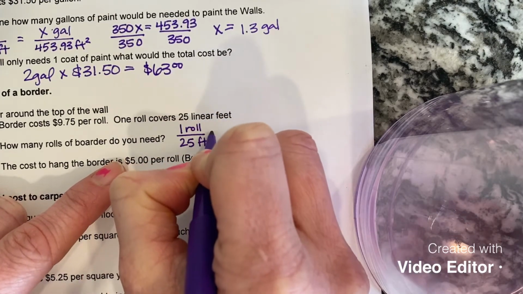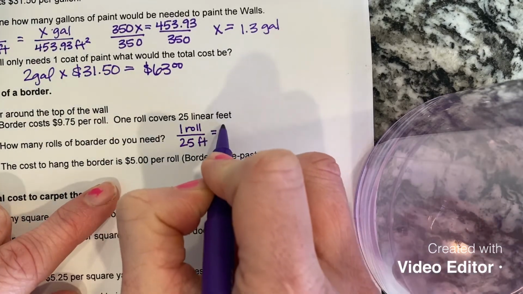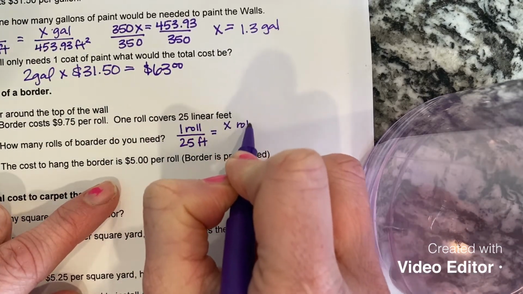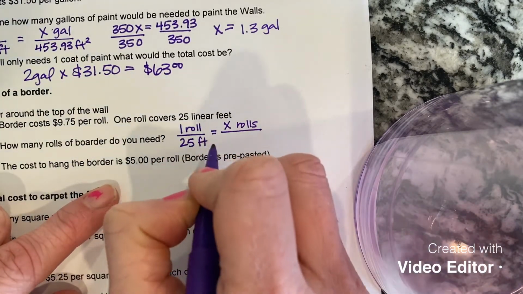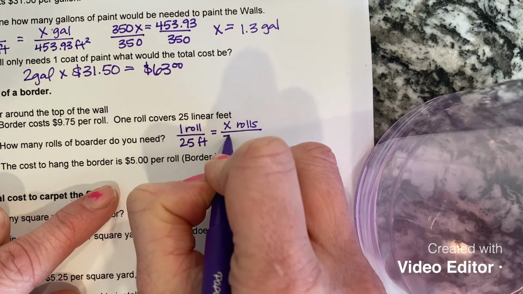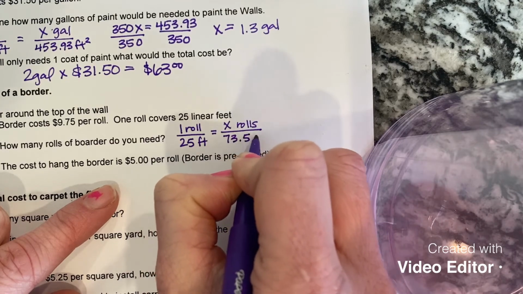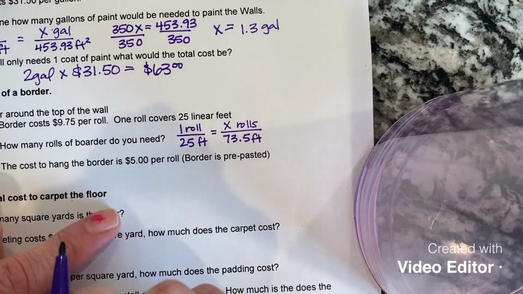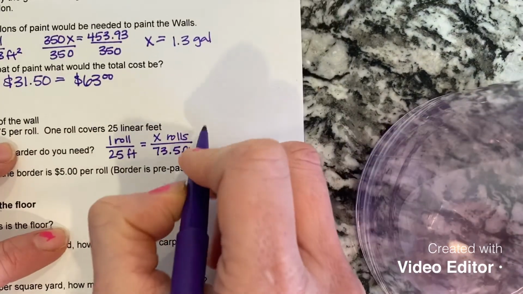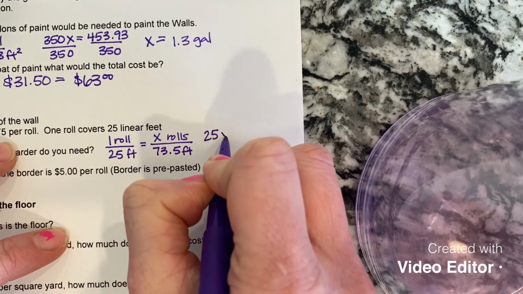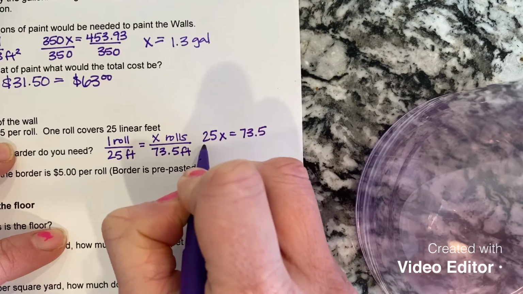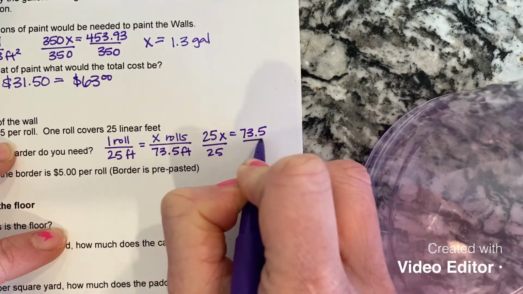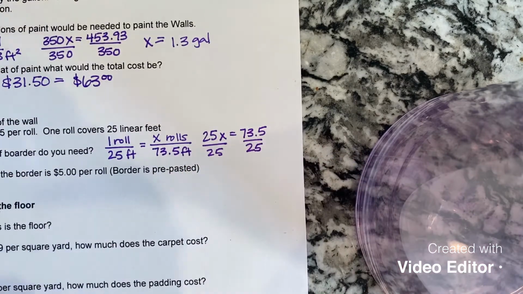25 feet. And then you want to know how many rolls you need for whatever the perimeter of your room is. Again, my room is 73.5 feet. So you cross multiply, you get 25x is equal to whatever your perimeter is. Divide by 25, divide by 25.